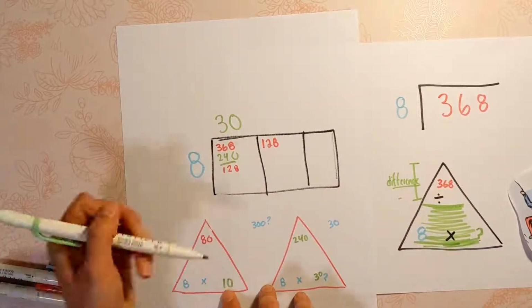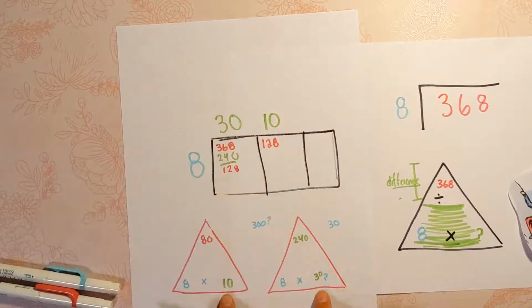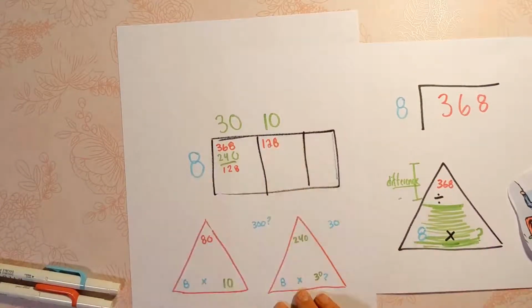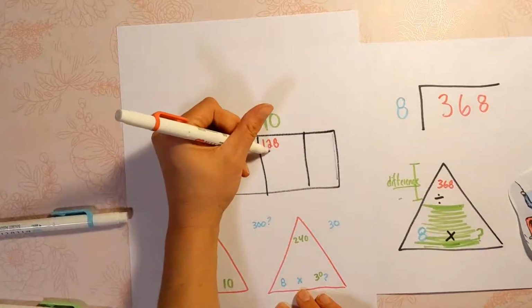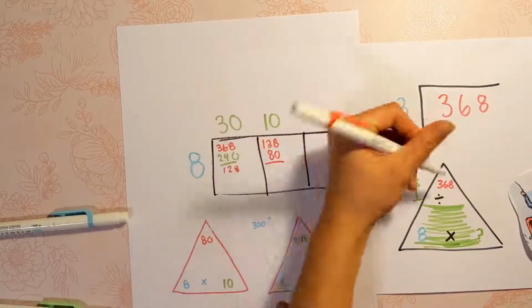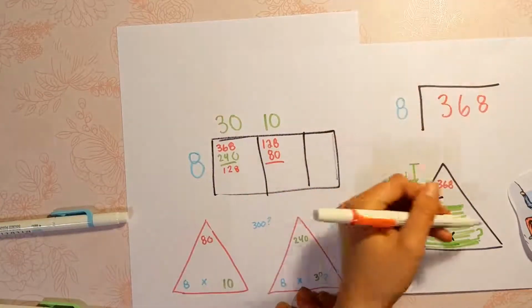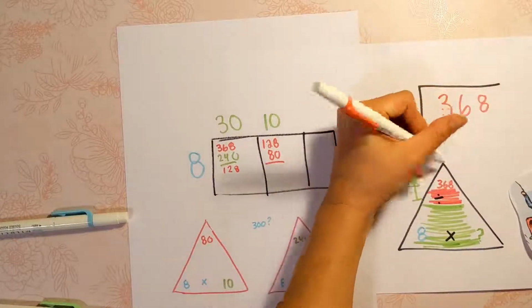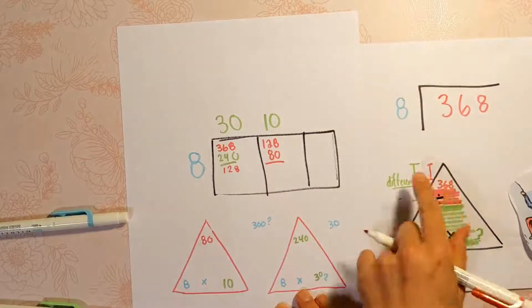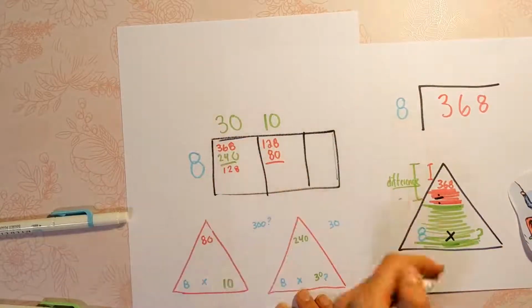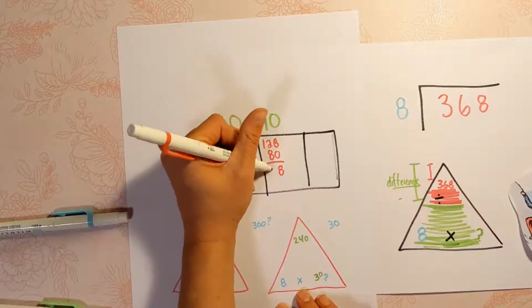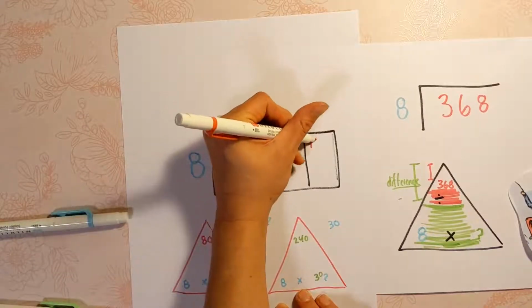So put the 10 up here because that's what we're multiplying by. We're trying to find the quotient here, which is what we're multiplying by. So we did 8 times 10, we got 80. So we got 240, and then we got 80 more, getting closer to the mountain. And now we're trying to figure out how much is left over. So we're going to subtract again to figure out what's left. So 8 minus 0 is 8. 2 minus 8 can't do it, but 12 minus 8 is 4. So we have 48 left over.